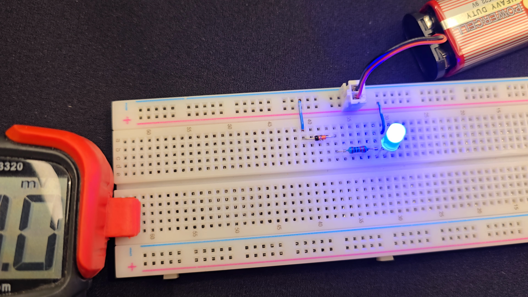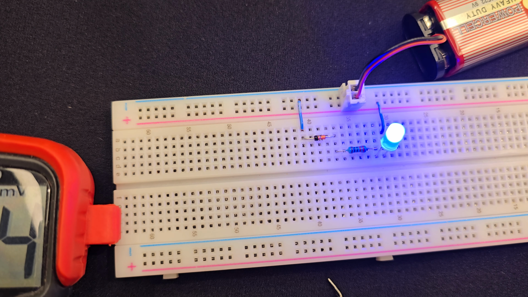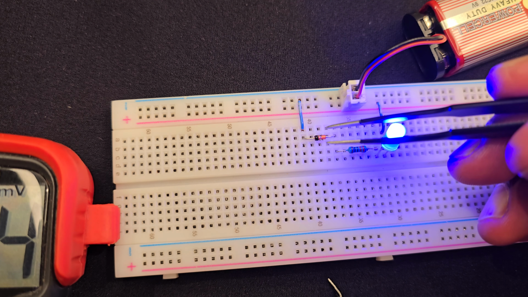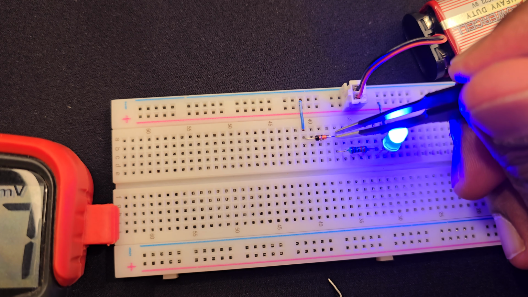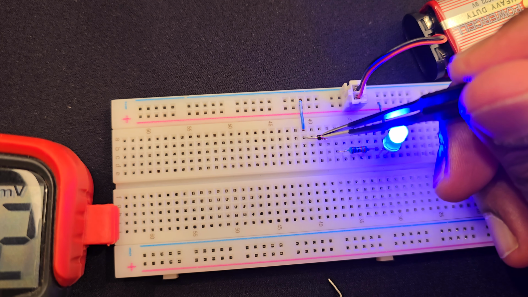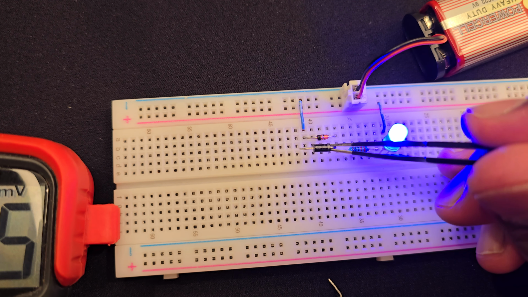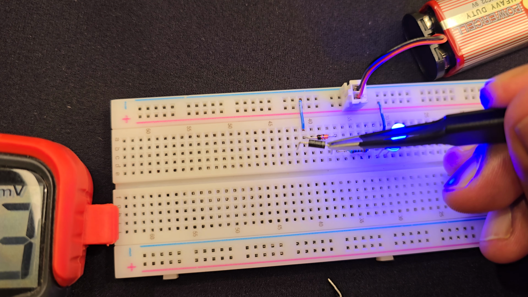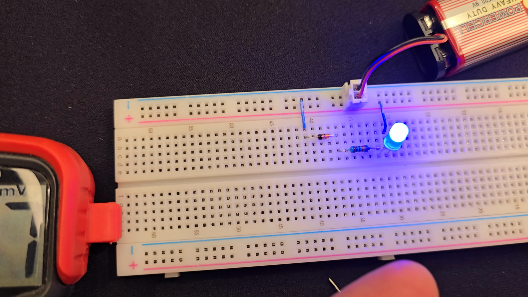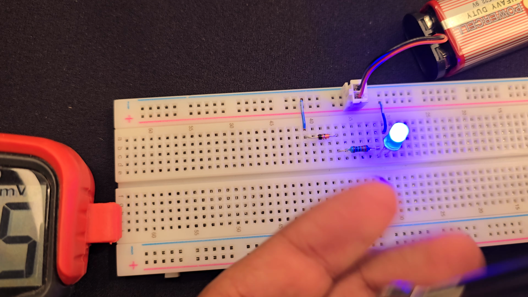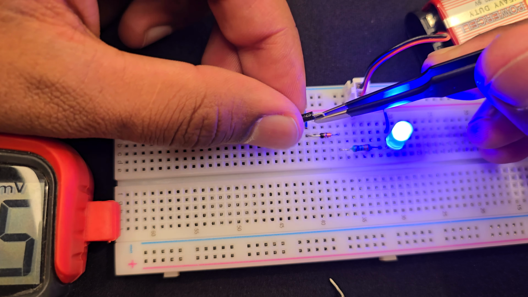So that is it. So now you got an idea of different kinds of diodes. So what we learned, the Zener diode has a forward saturation voltage of 0.7 volt, and the regular diode also has a minimum forward voltage of 0.7 volt in order for this to work.